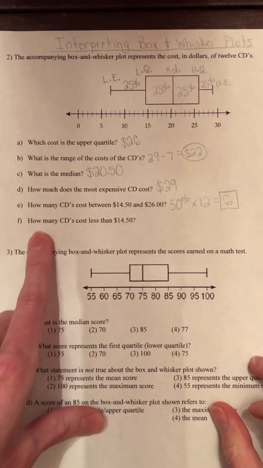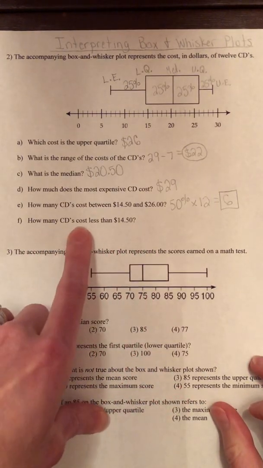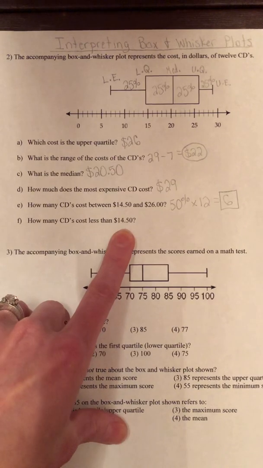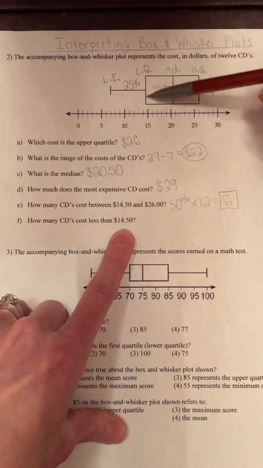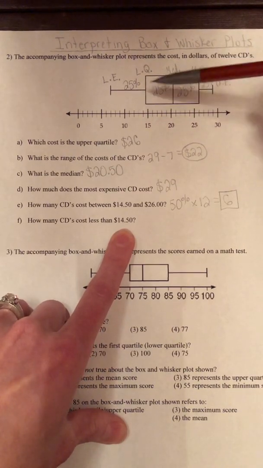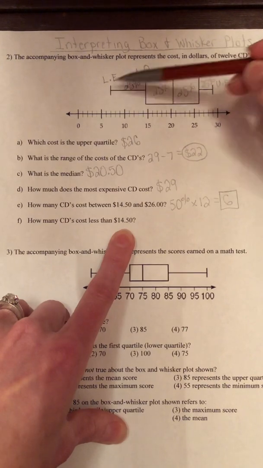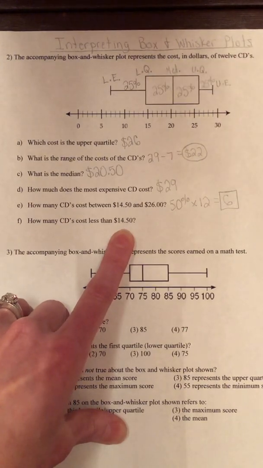Okay, last question on this section says how many CDs cost less than $14.50? So again, $14.50 was our lower quartile. So less than would be to the left. So that's 25% of the CDs.